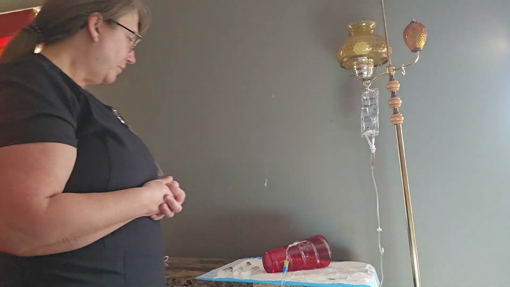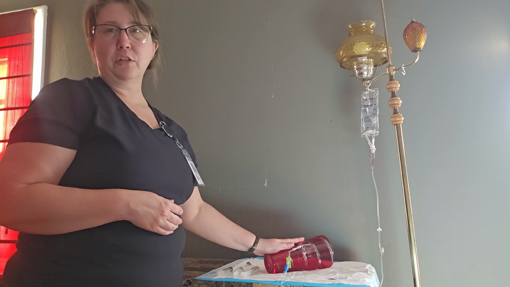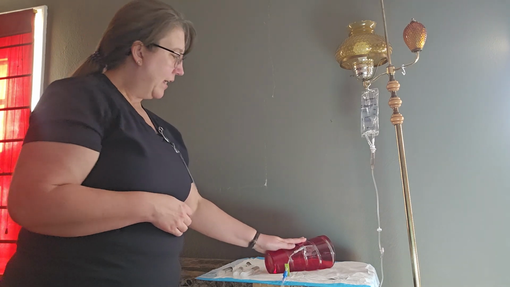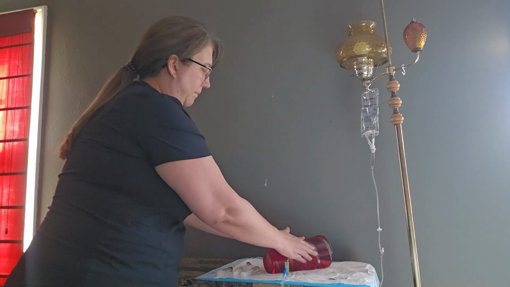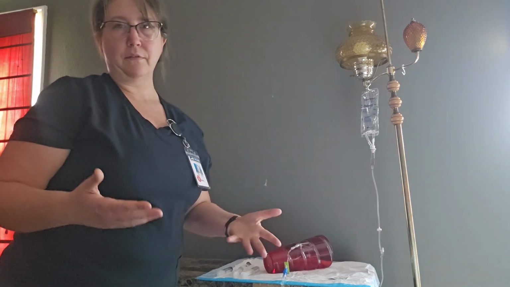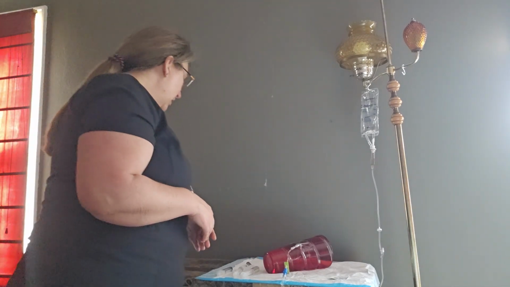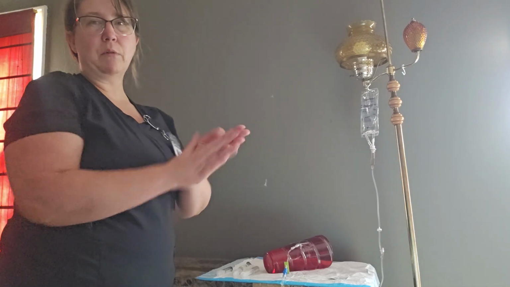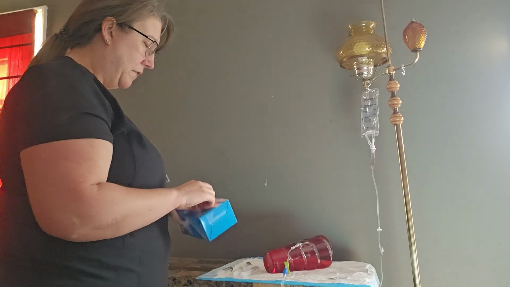For video purposes, this is going to be the arm of the patient, and I already have everything ready to demonstrate how to give a medication push into a patient. Next, I will do my hand hygiene again, and I will put on gloves.